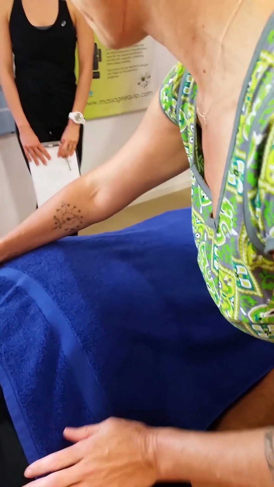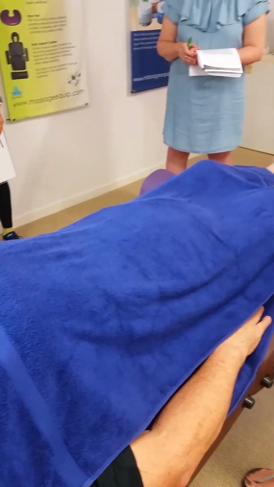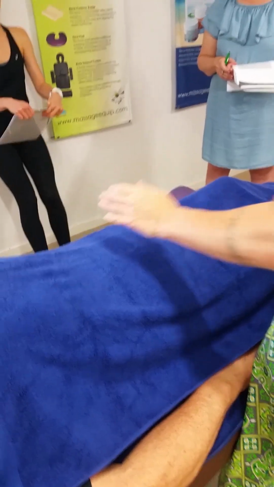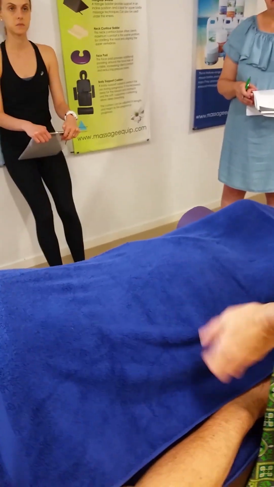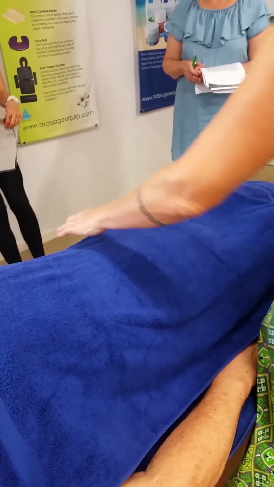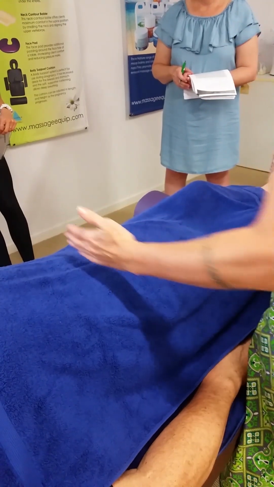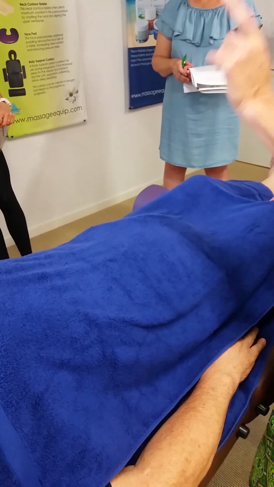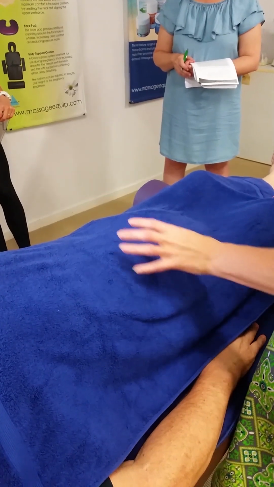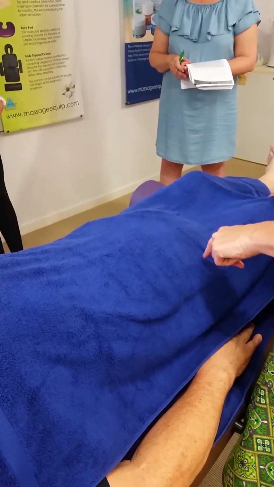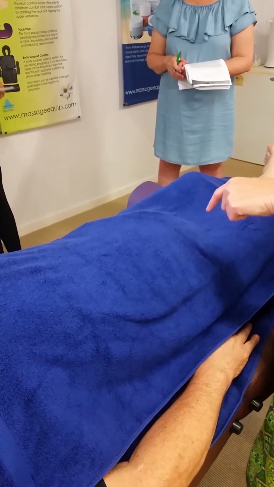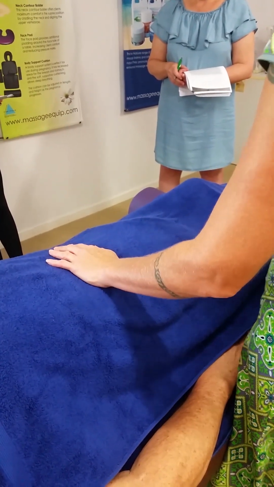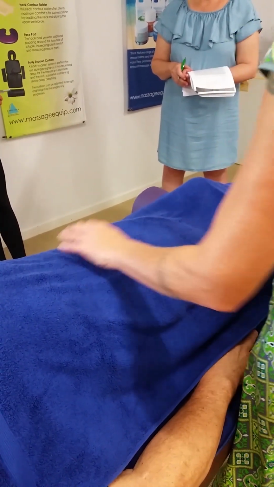All right. Now, with the lower abs, all we're doing is the superficial work to clear the glutes and to clear the superficial quadrant underneath the belly button on both sides. What we have to do though, before we push the superficial fluid into the inguinal nodes, is we have to clear the inguinal nodes, and we have to do both sides before we uncover and do the lower abs.